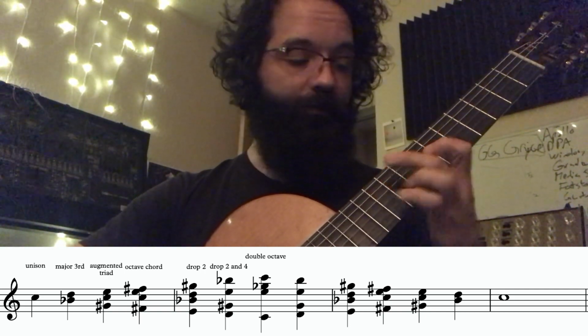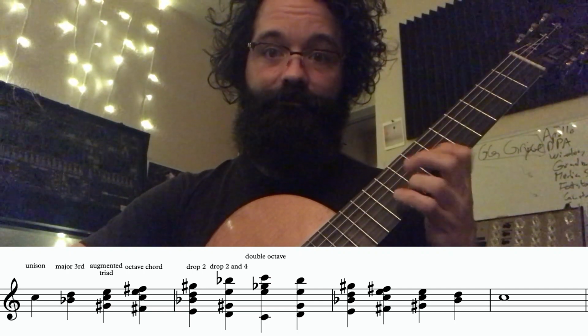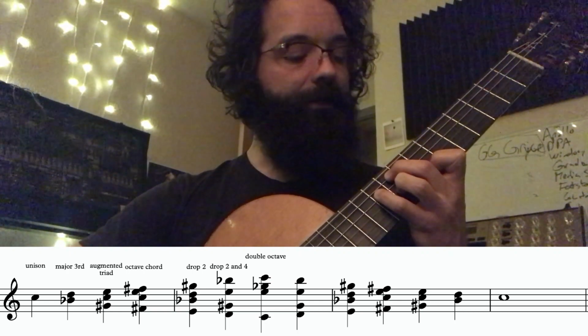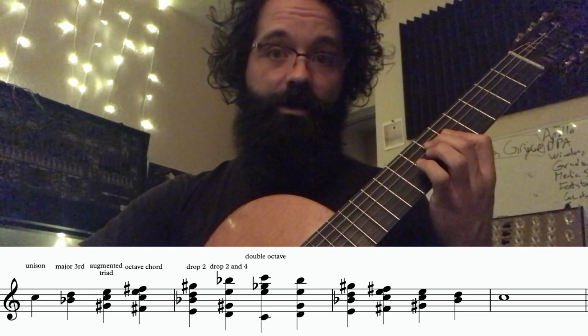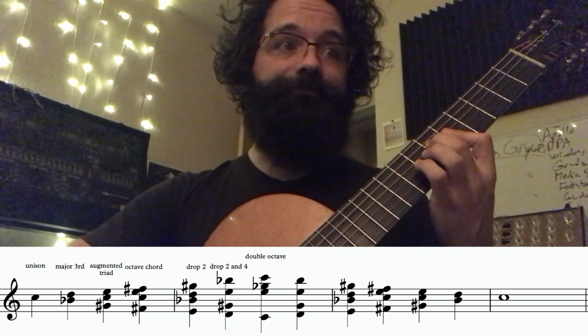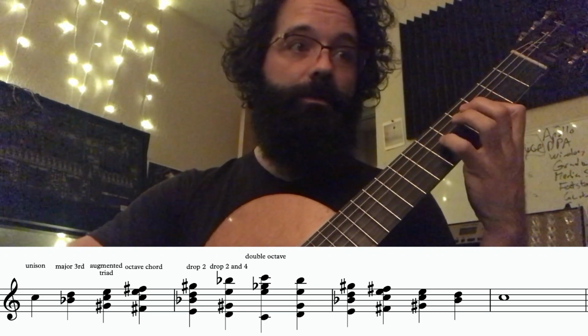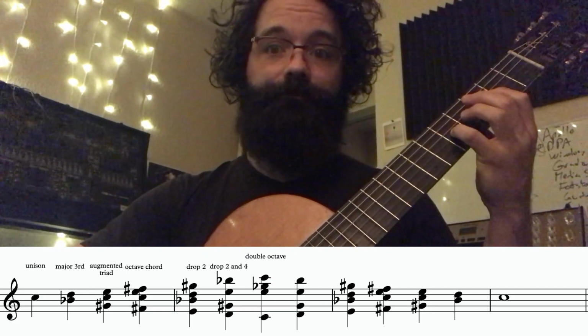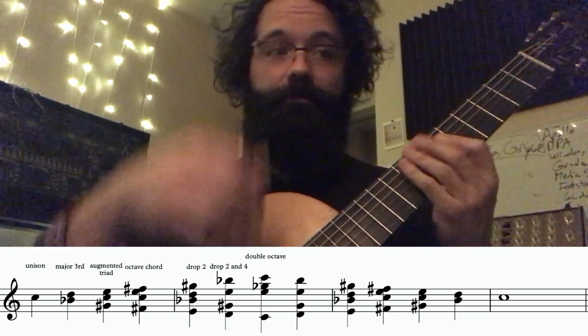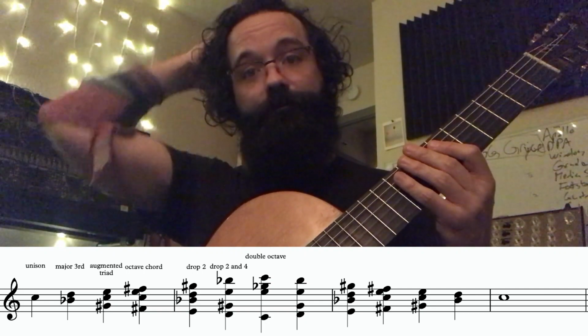That's my octave chord. This was the double octave chord, and then I go to the augmented, and then there. So that's unison, third, and so on and so forth. So that's one of the elevators.